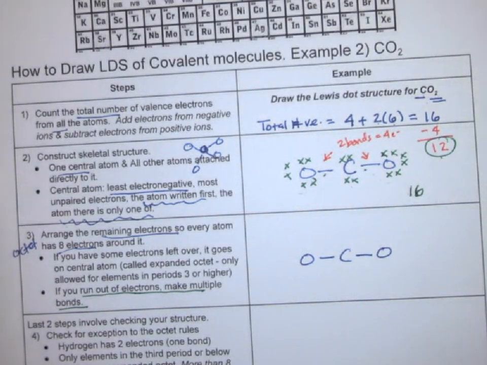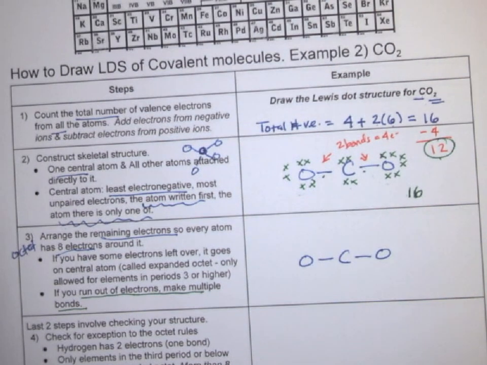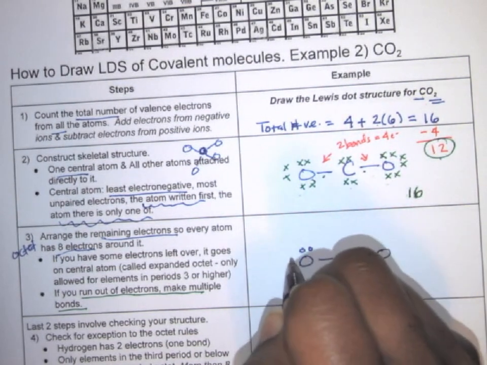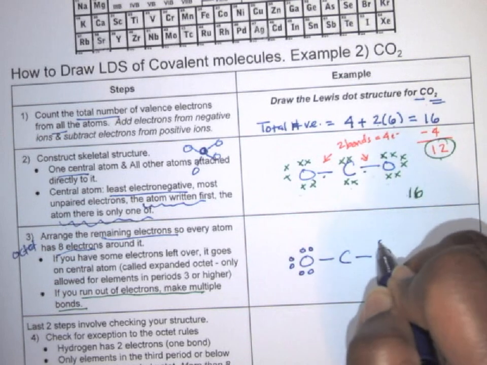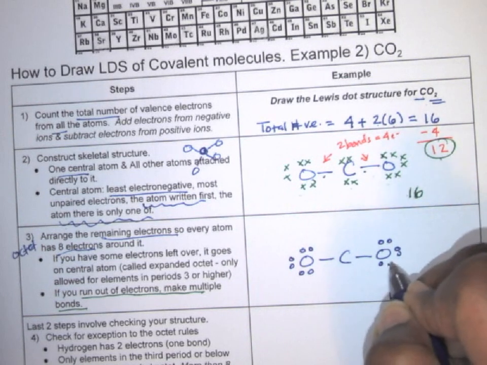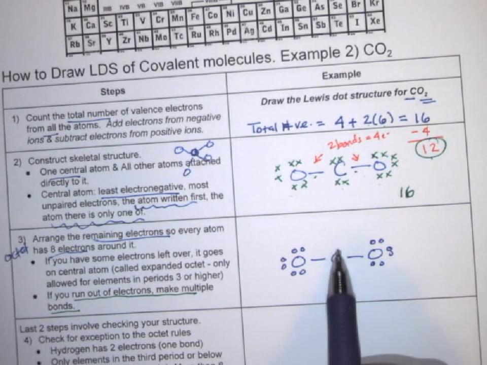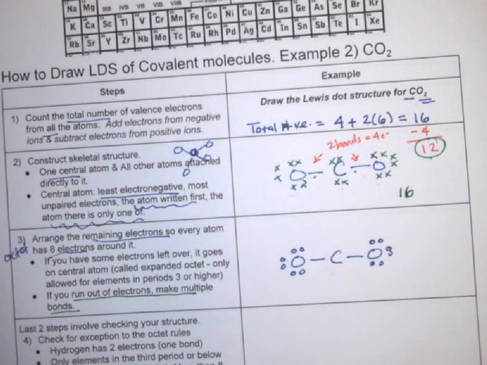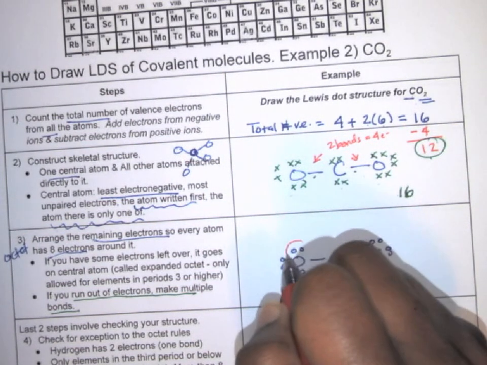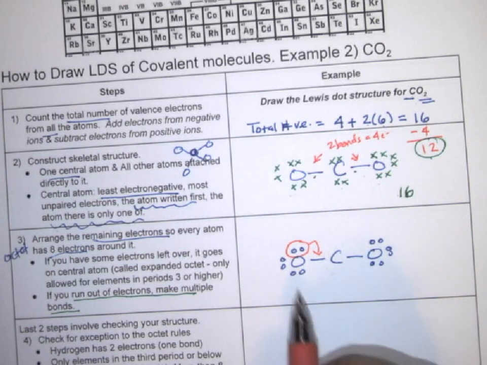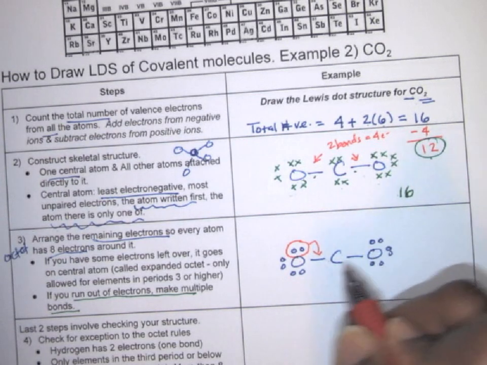Okay. Now what I'm going to do is show you how we can get that going there. I'm going to place on my terminal atoms the 12 electrons that I have remaining. So remember I had 12 remaining. I'm going to place those as lone pairs. And I look at my carbon, it still needs 4 more. So to get the 4 more on the carbon, what I'm going to do is just do some extra sharing. I'm going to take 1 lone pair from 1 oxygen and put it in between the oxygen and carbon here, and that will make a double bond.